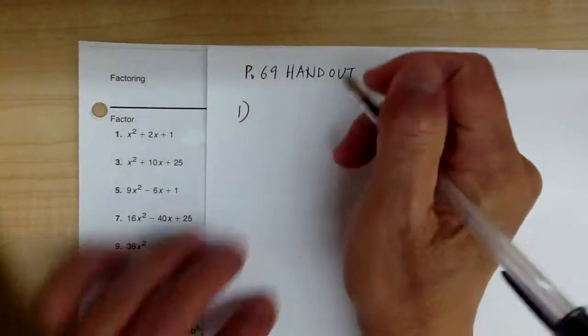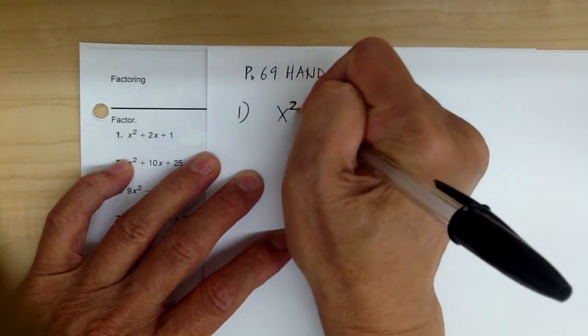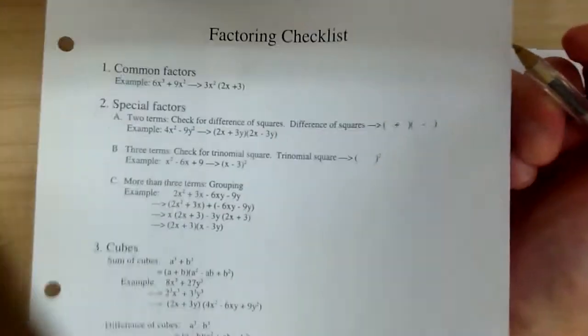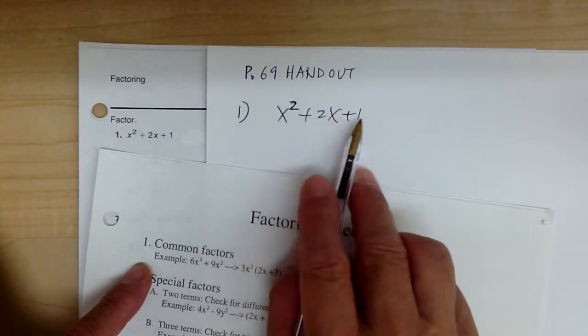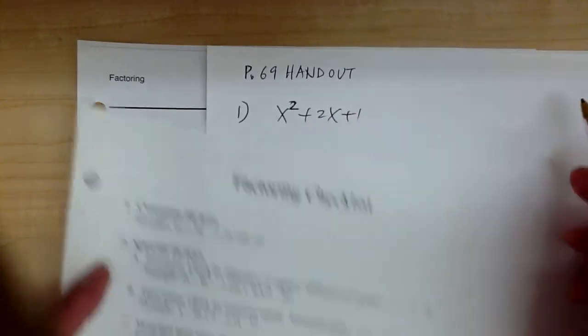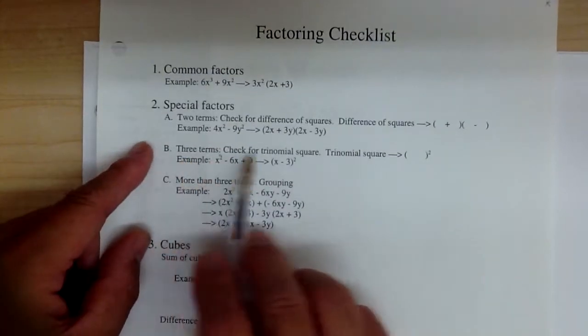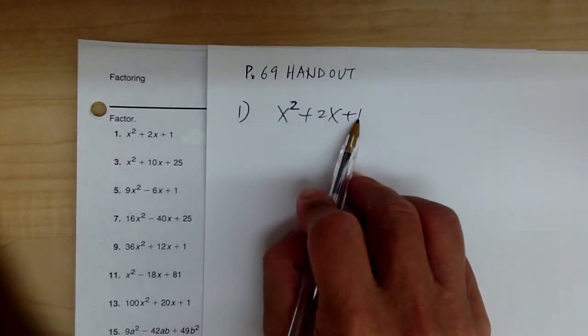For number 1, you have x squared plus 2x plus 1. So you do step 1, common factor. You cannot do the number, and you cannot do the x. So step 1 is done, and you go to step 2. When you've got 3 terms, you check for the perfect square. So this is a perfect square, and this is a perfect square.